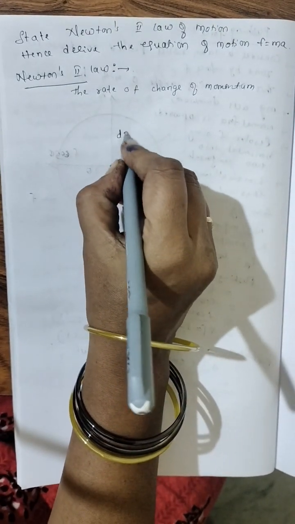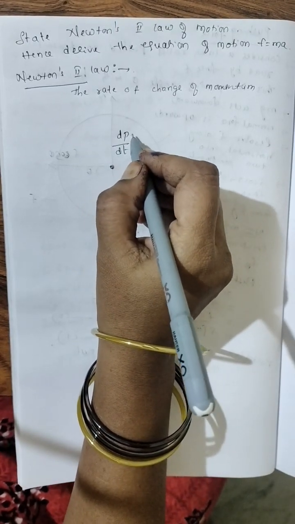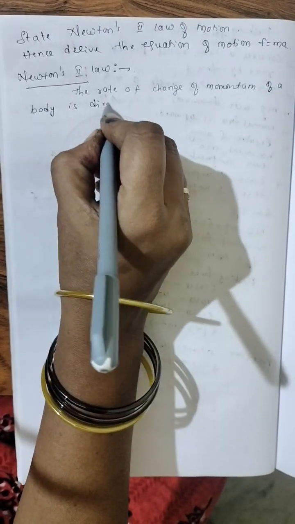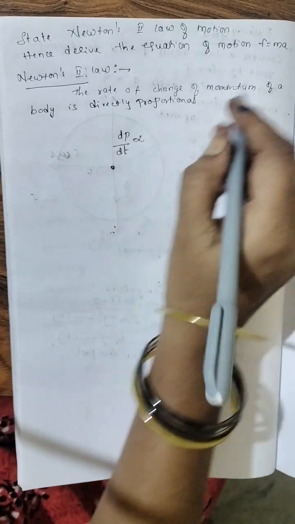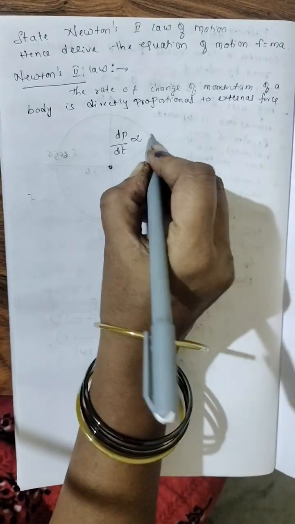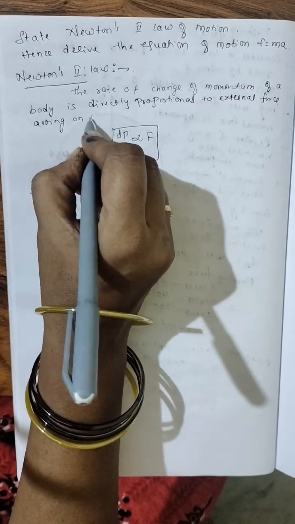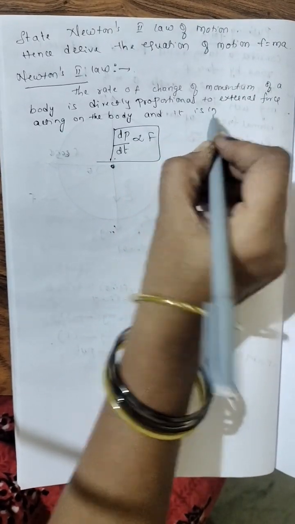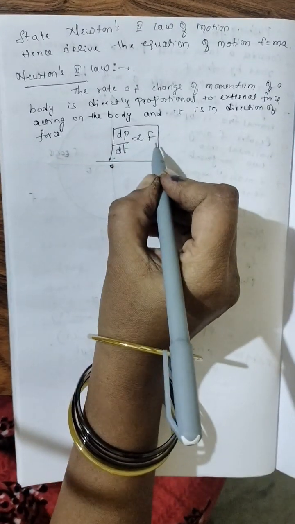Rate means something divided by time in physics, dp by dt, where dp is the change in momentum of a body, is directly proportional to the external force acting on the body, and it is in the direction of force. That is, dp by dt is proportional to F.